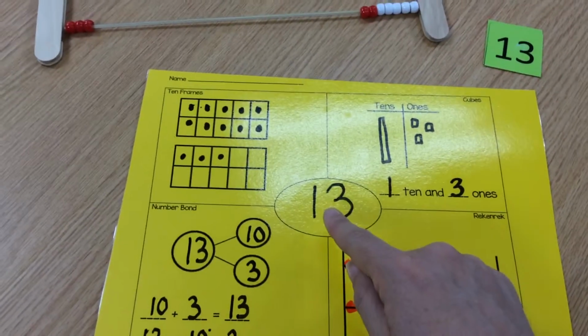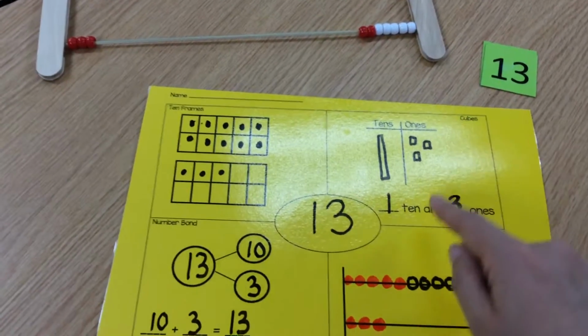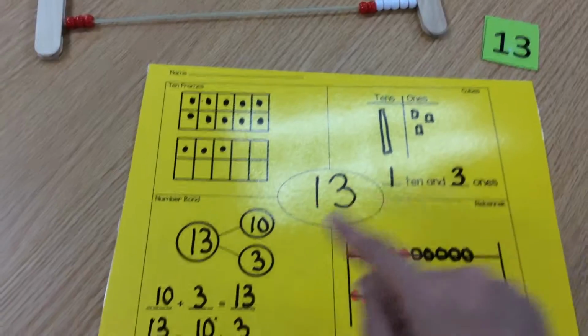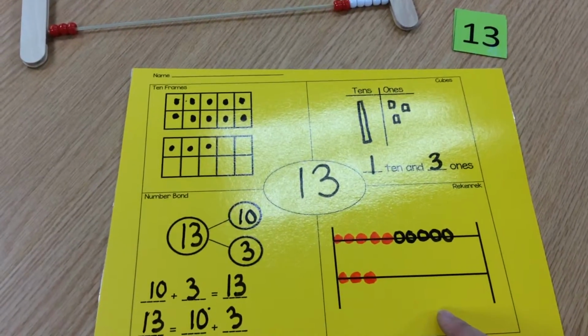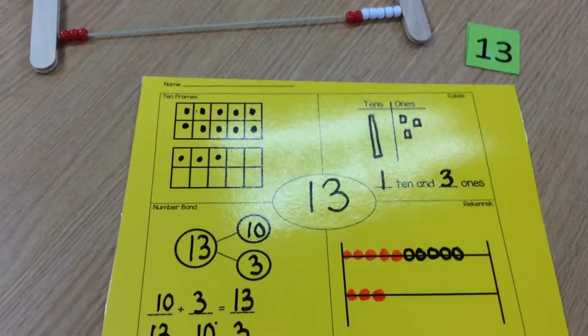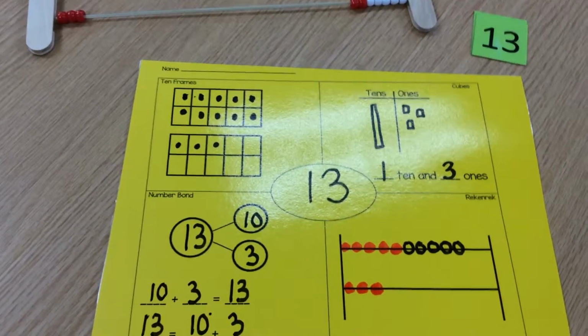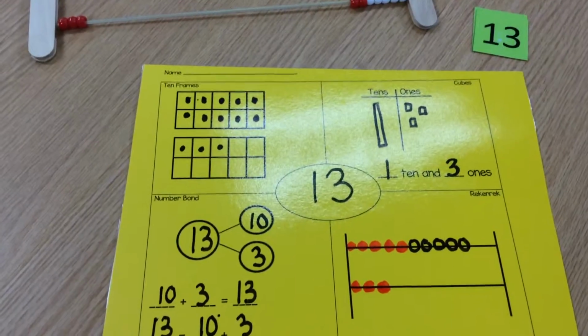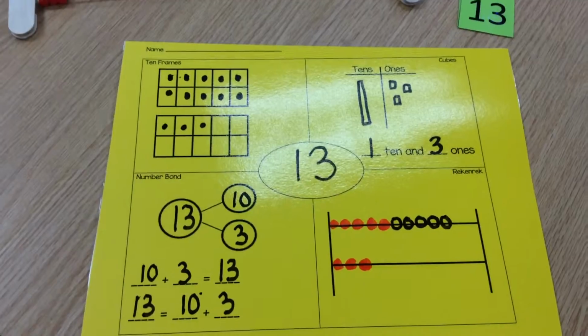So you're showing a teen number with 10 frames, cubes, writing the sentence, number bond, writing your equations, and using a rec and rec. You have 10 minutes. If the timer goes off while you're in the middle of a number, just continue until you have finished. Take a picture when you are done.